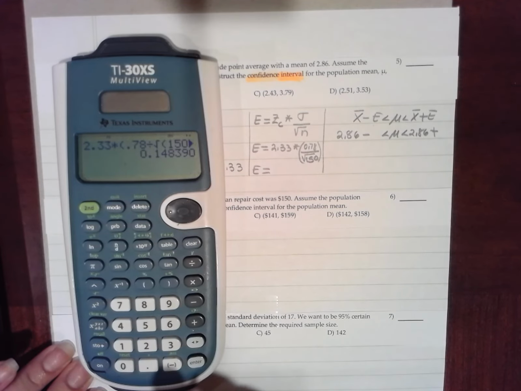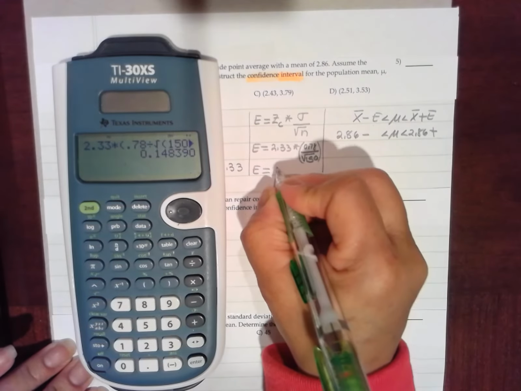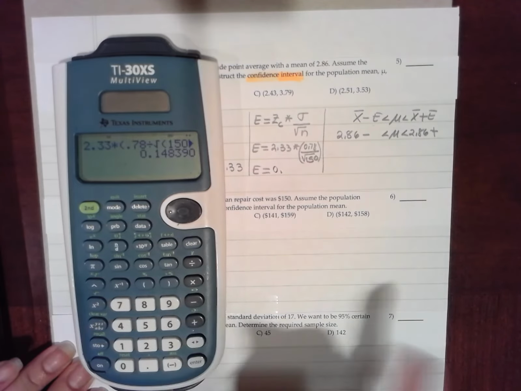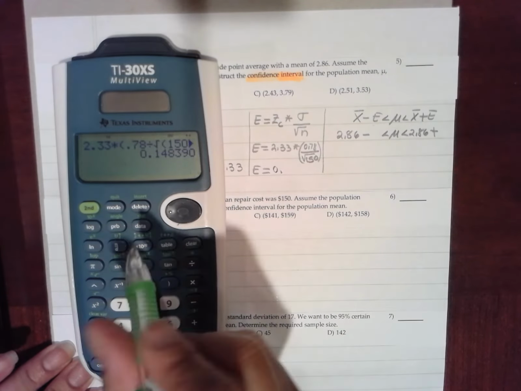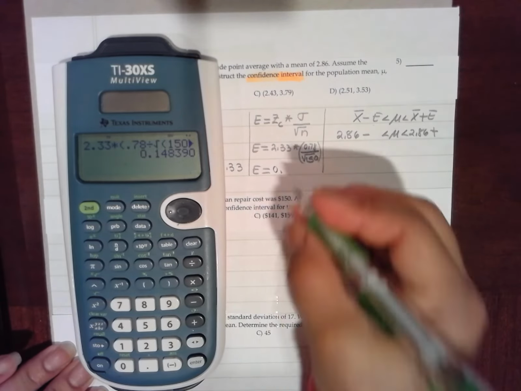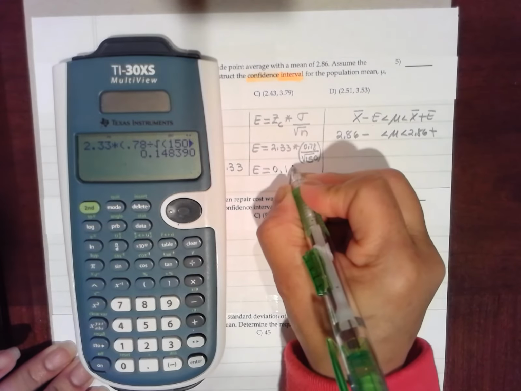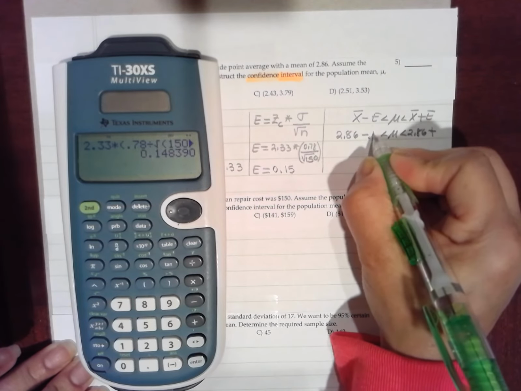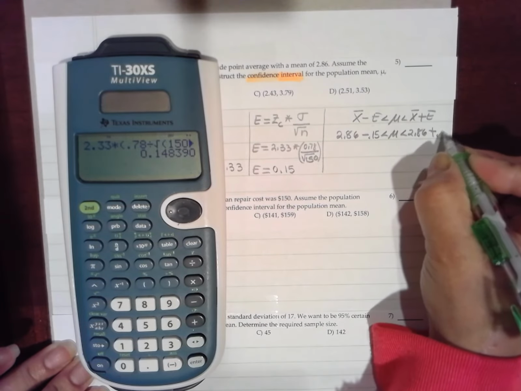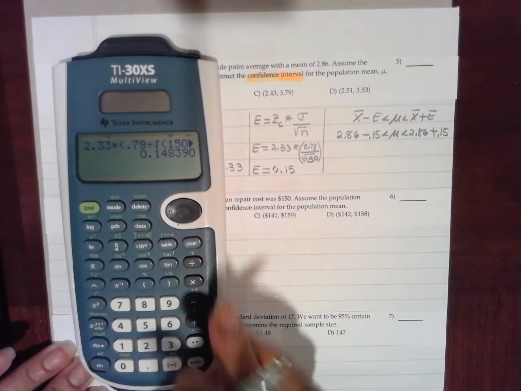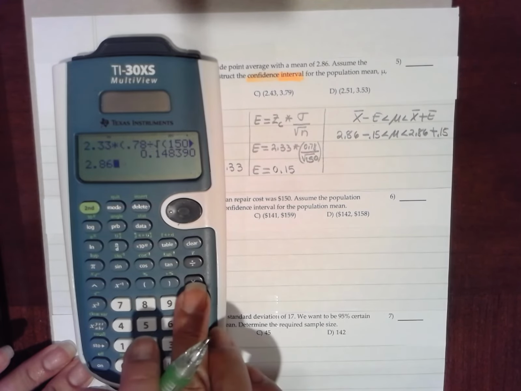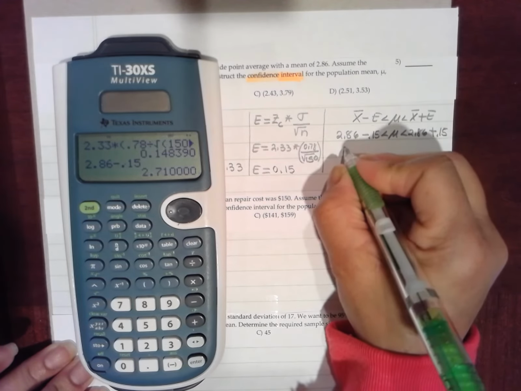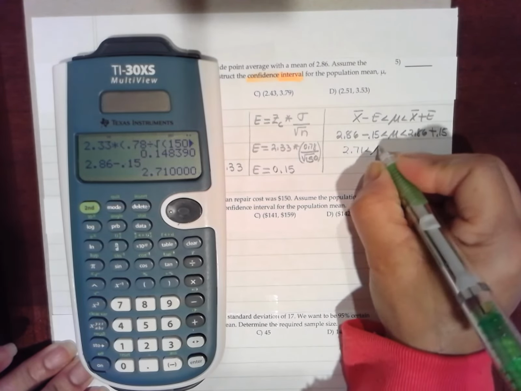This is going to give you, rounded to 2 decimal places, which tends to be the number of decimal places asked for in all of these exercises, 0.148, which rounds to 0.15. This is the value that I am adding and subtracting to find my confidence interval. So I'm going to take 2.86 and subtract the margin of error. This will be 2.71.